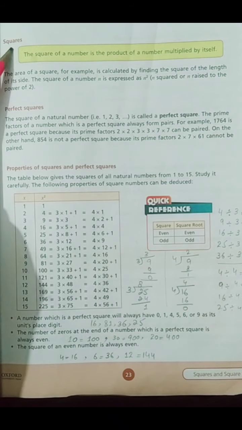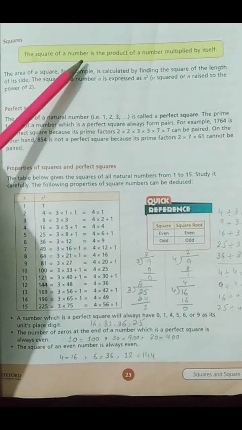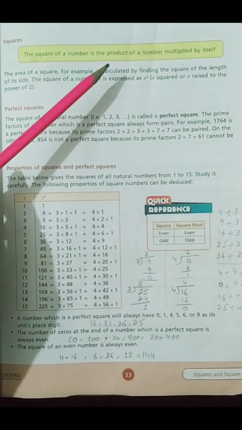Next topic, we have squares. The square of a number is the product of a number multiplied by itself.